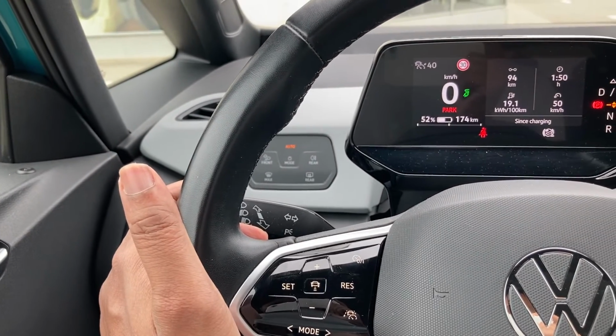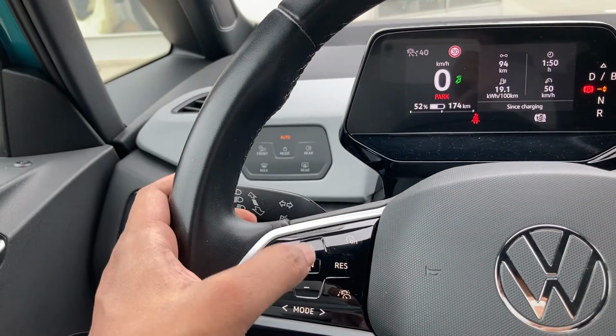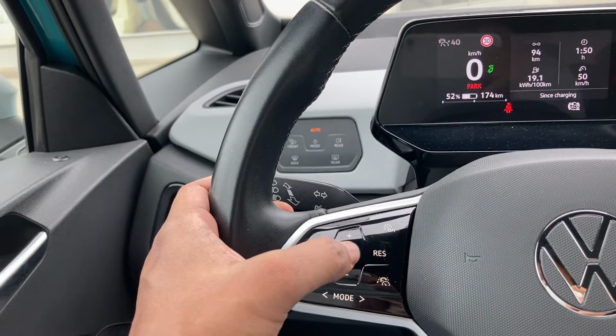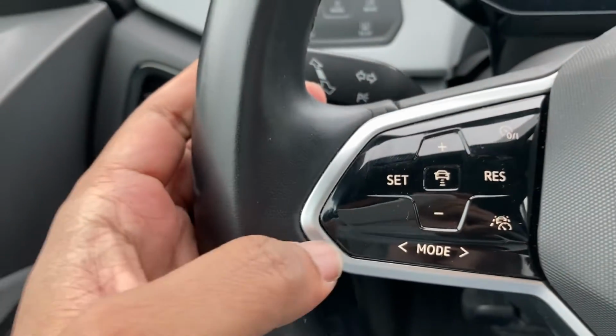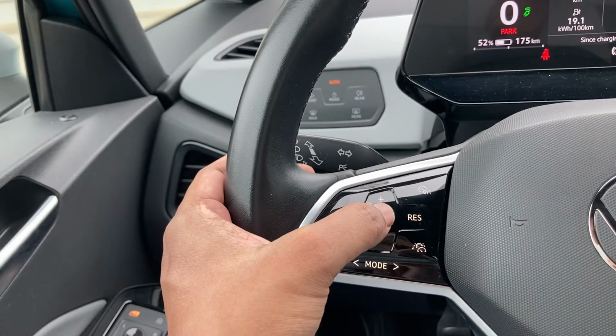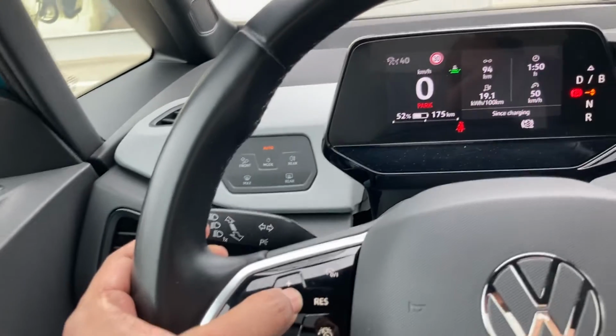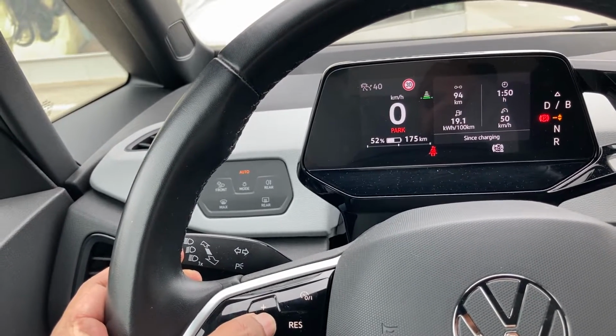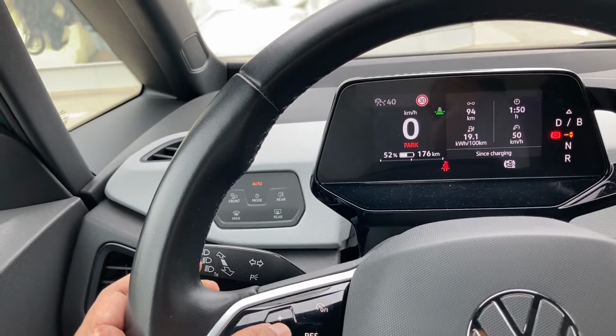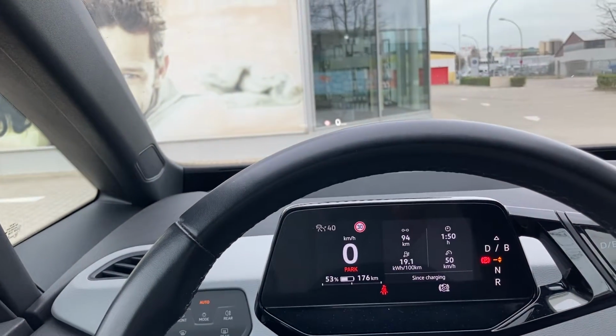To control the minimum distance ahead of your car, you just press this middle button. You see there is this button with the icon of the car. You just press this one, and then you have this, and then you just keep pressing it to increase it, and then it goes back to 1. Yeah, so that's how you use the travel assist system.